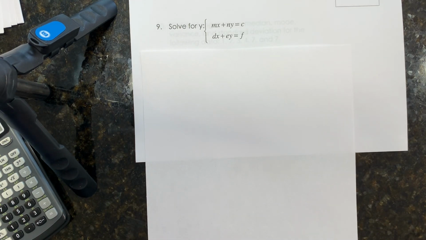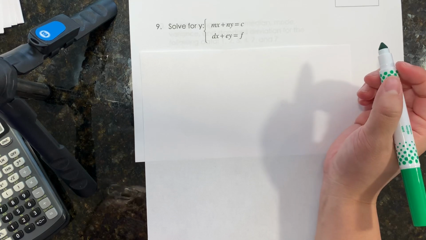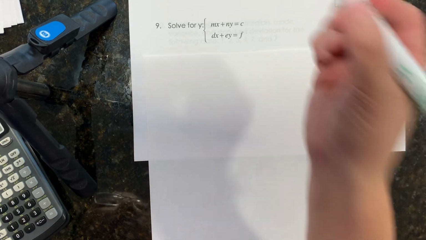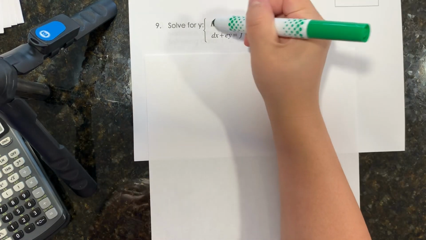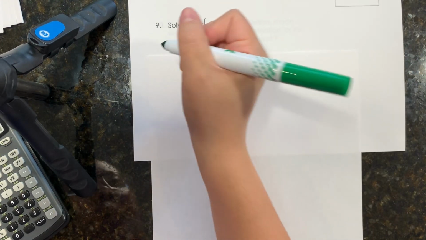Now for number 9, I'm solving for y. So that means I need to eliminate x. You notice that the coefficient for x for this is d, or d and m. So that means I'm going to multiply the top equation by d.